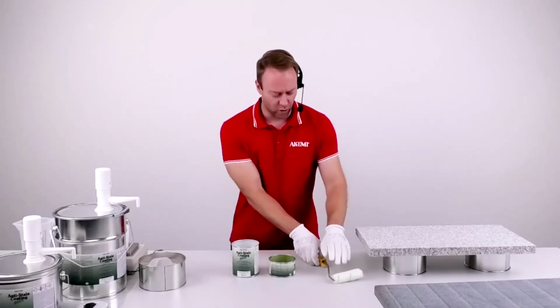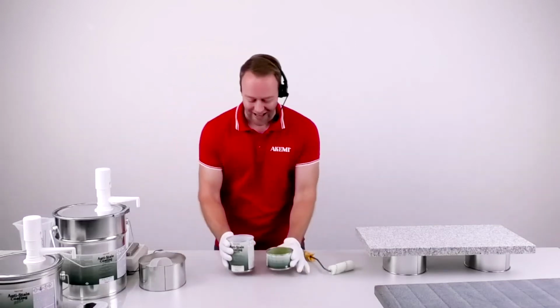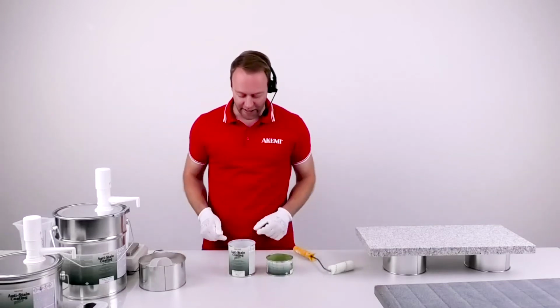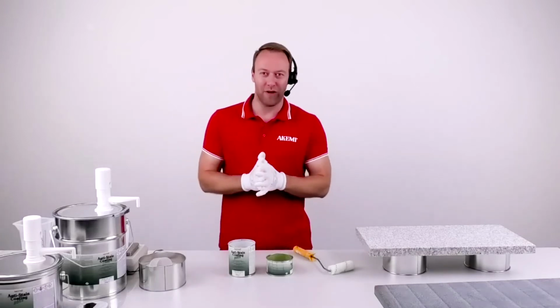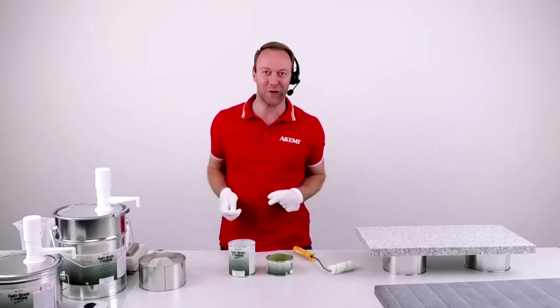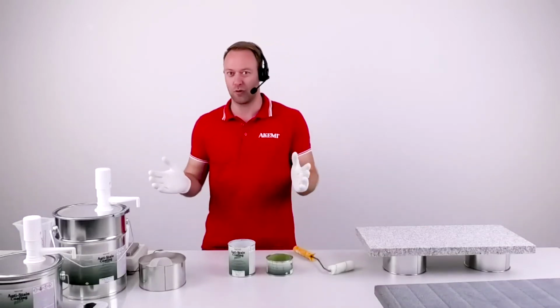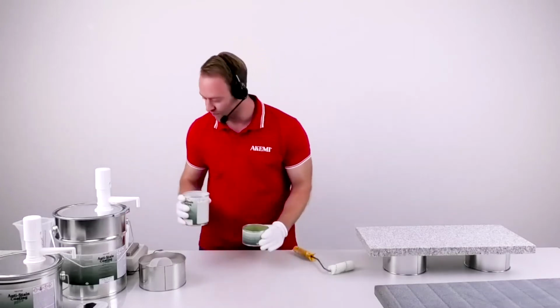Good. Now we do that. For this, I don't need much. As I said, 900 gram for 5 to 6 square meters. The mathematic viewer already did the calculation. So it's about 150 gram to 200 gram a square meter. So it's really not a big amount you need.